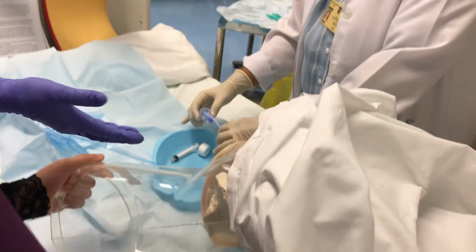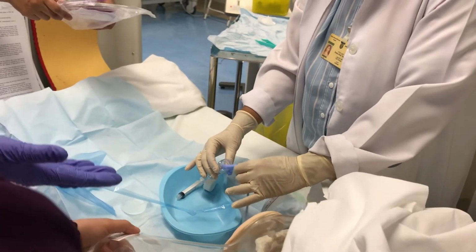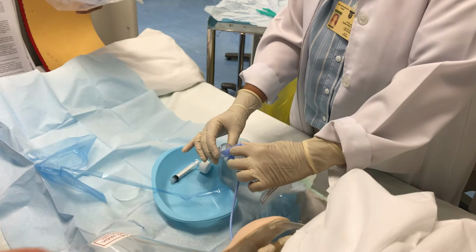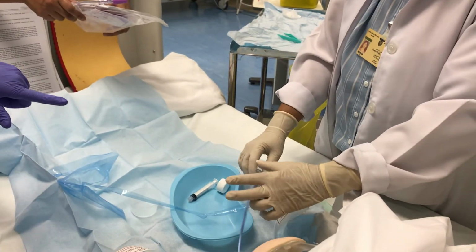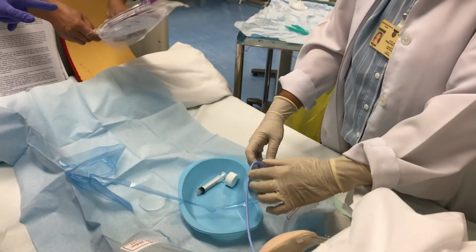Actually, maybe they can put yellow color and make it look like real urine. Today I think we forgot. I don't think it's coming because it's higher. Okay, so we will be collecting urine and then connecting it to the bag.